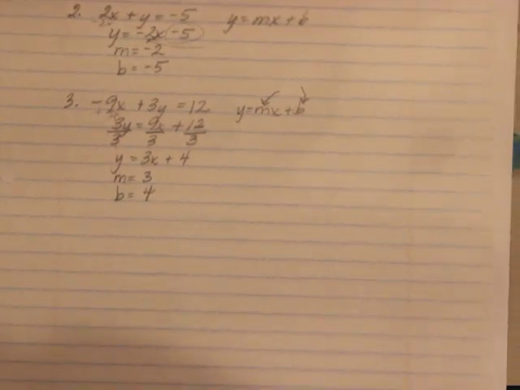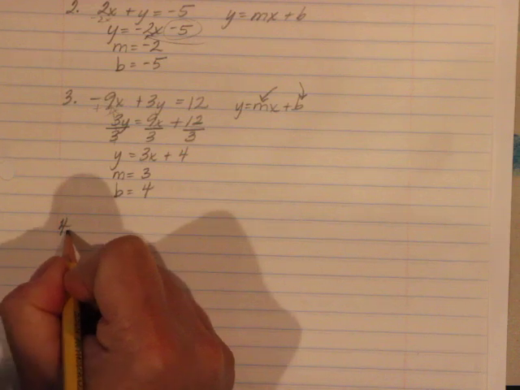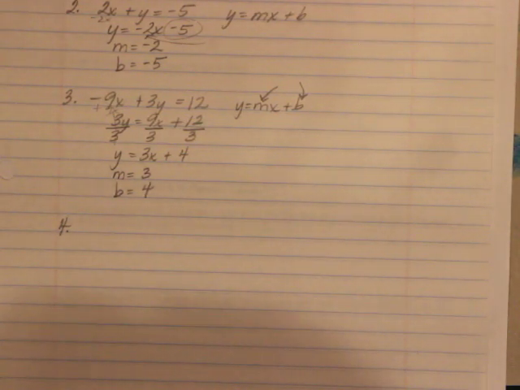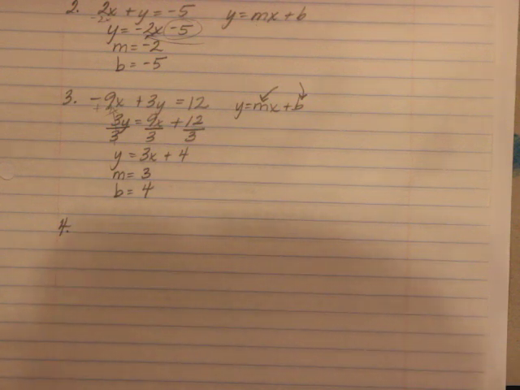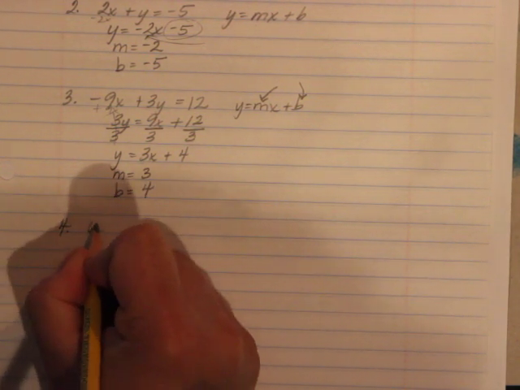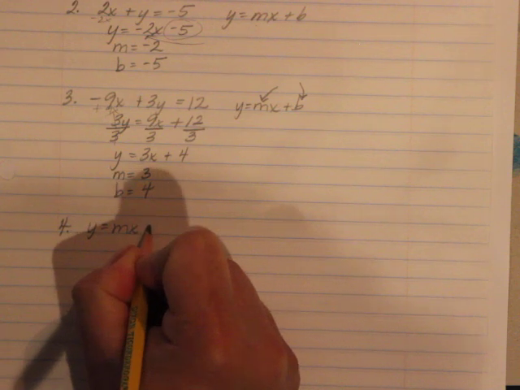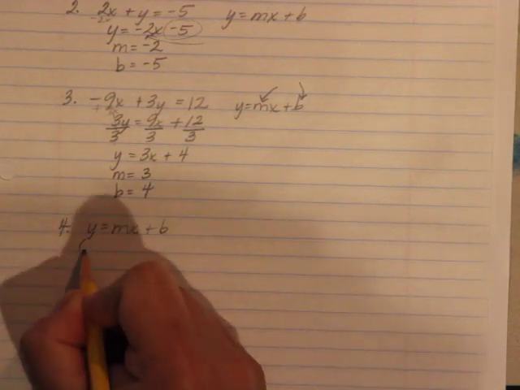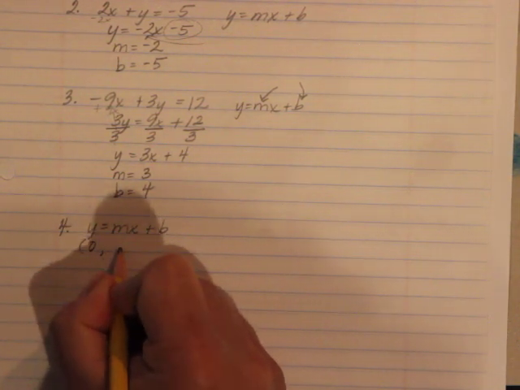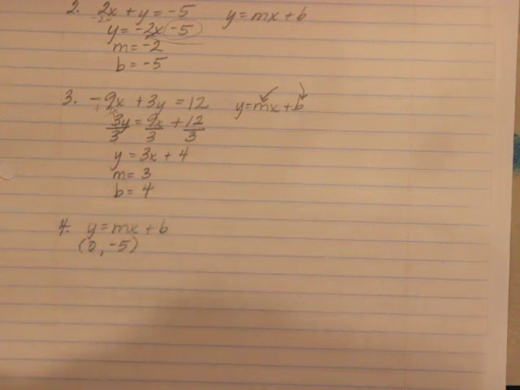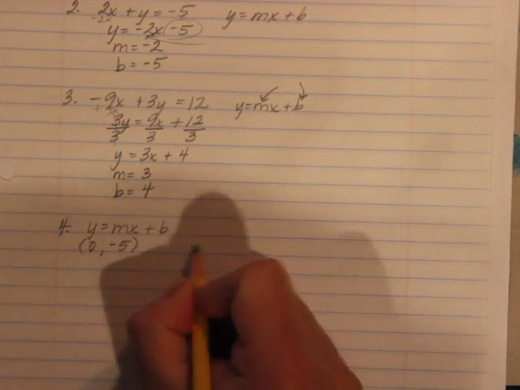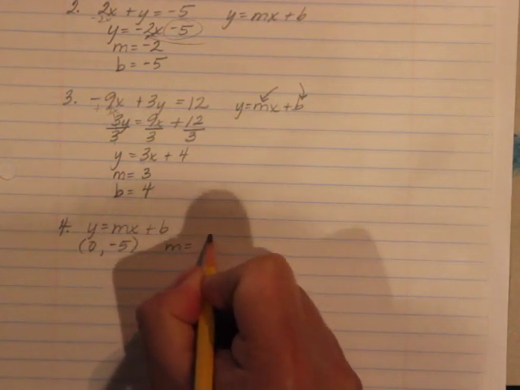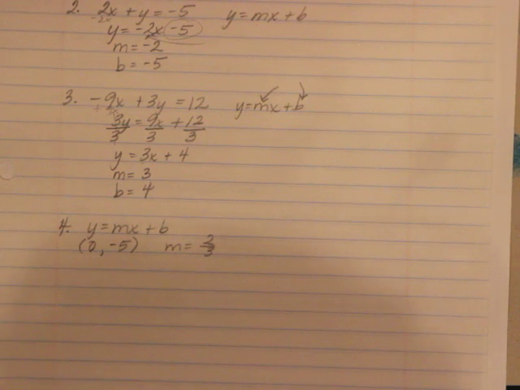All right, let's keep going. Number 4, the last problem in our warm-up. Write an equation in slope-intercept form, that's y equals mx plus b, that passes through the point 0, -5 and has a slope of 2/3.